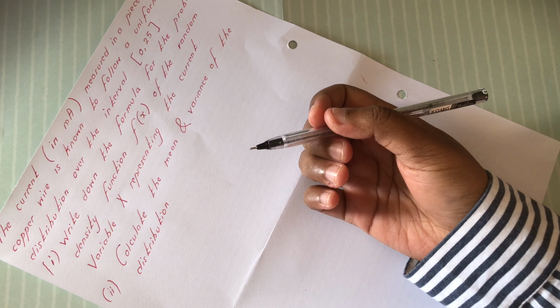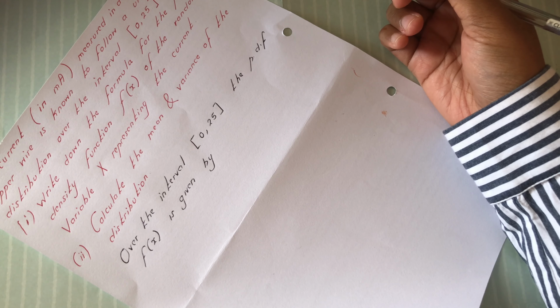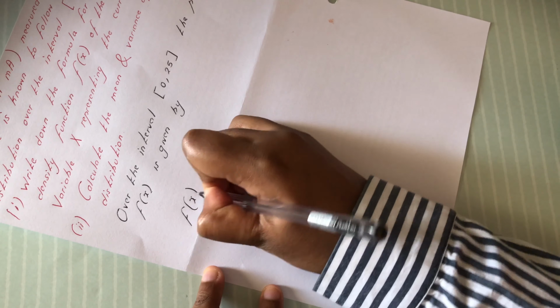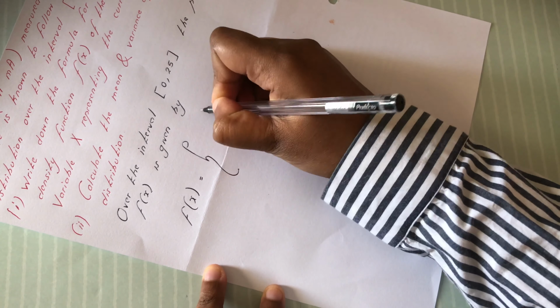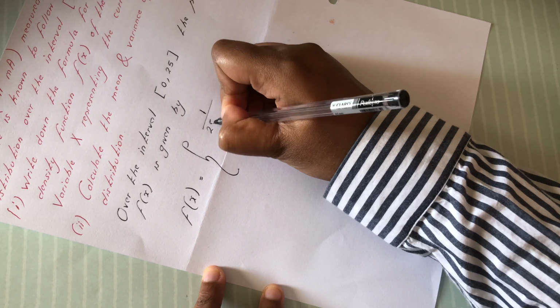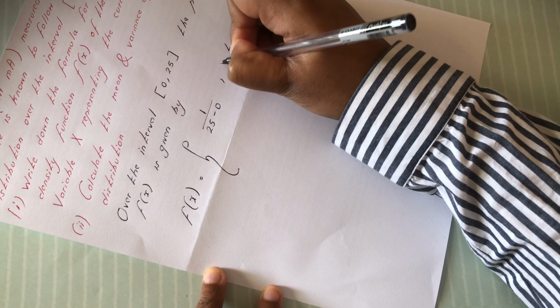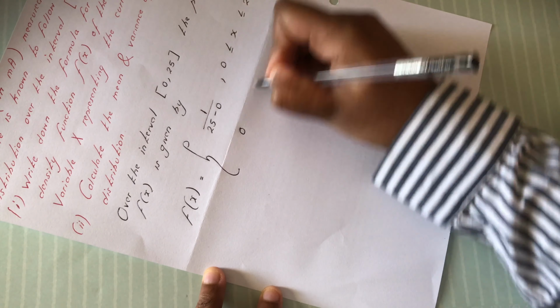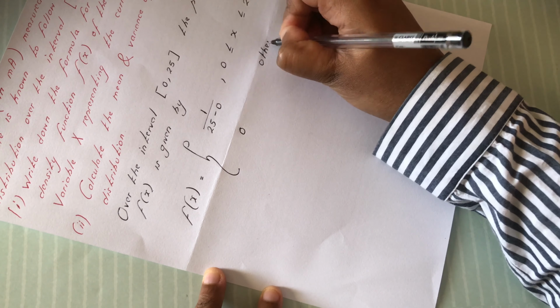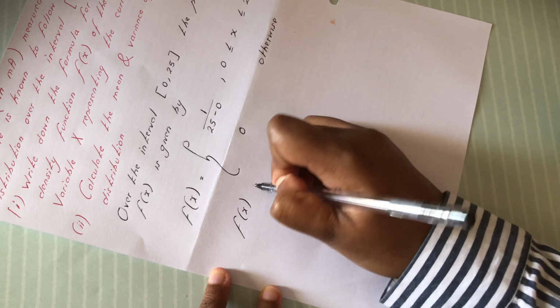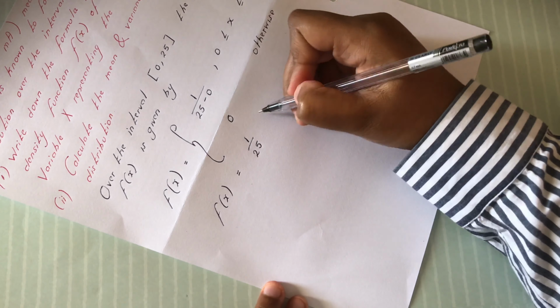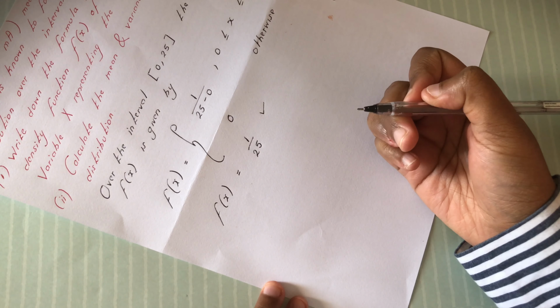Over the interval 0 to 25, the PDF f of x is given by 1 over b, which is 25, minus a, which is 0, with interval x lies between 0 and 25. Otherwise, it is 0. So f of x is equal to 1 over 25 on the interval. So we have the PDF f of x.